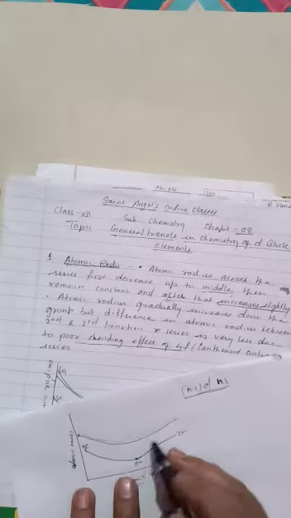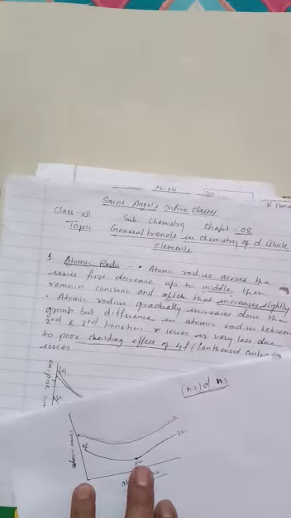The question is, why do both second series and third series elements have the same atomic radii? Because in the third series, as atomic number increases, electrons enter 4f before 5d, and 4f causes poor shielding.